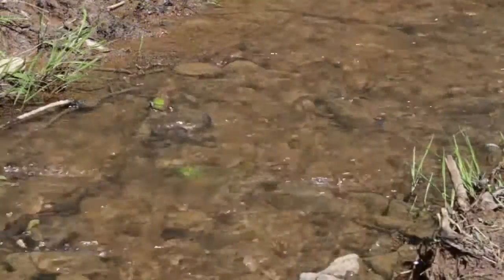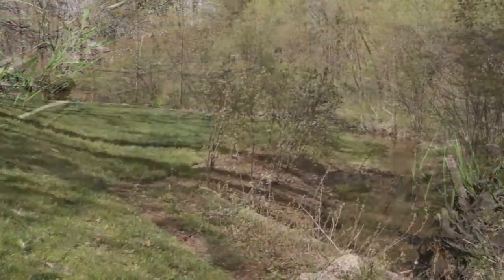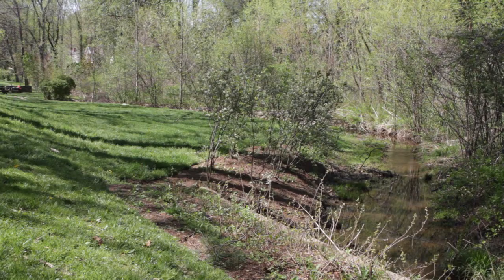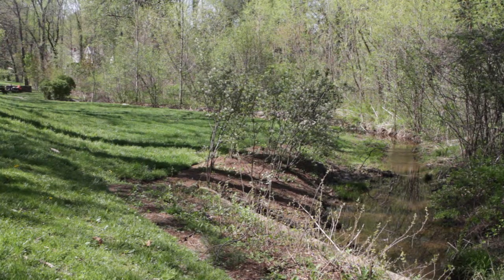And so we took a stream that was in a pipe and brought it back on the surface. We reconstructed floodplains, so even before the water gets to the Dell Pond, it has a chance to flow through some floodplains at high flow times.